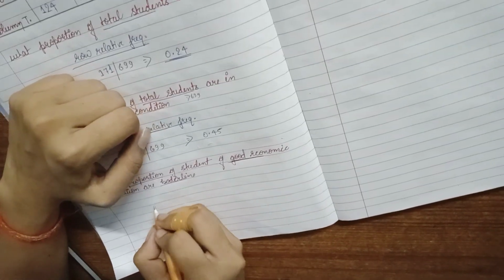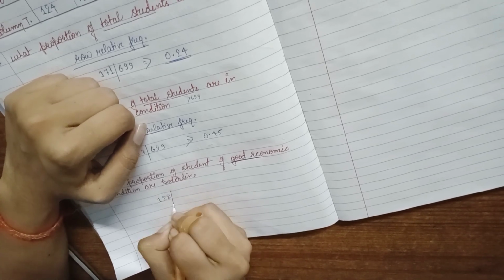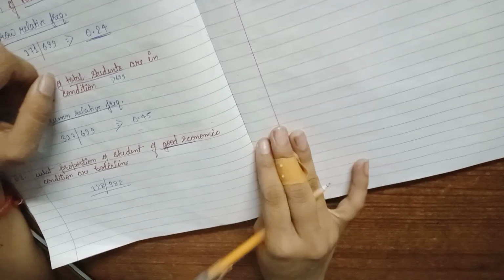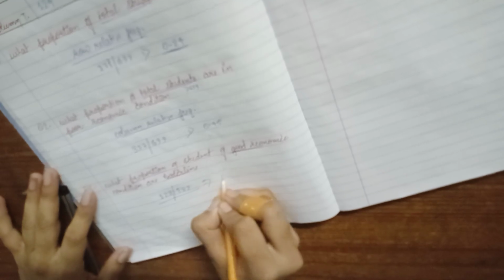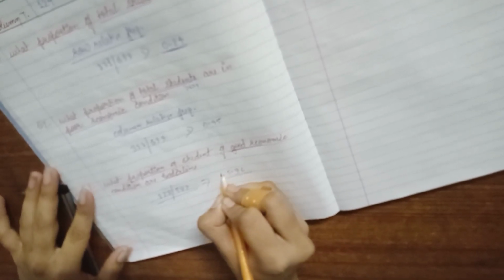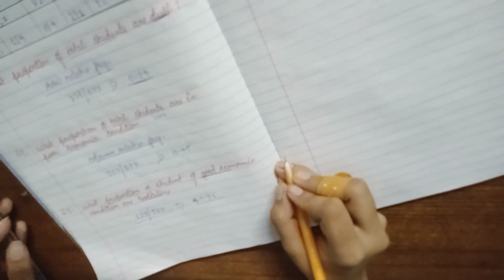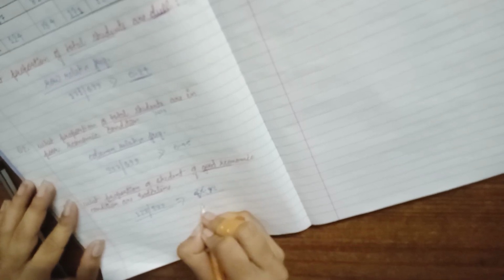So we'll be doing the same thing, 128 upon 382. Likewise, we can calculate the answer for this question also. Not sure. Let me calculate it using calculator. It will be 0.33 actually.